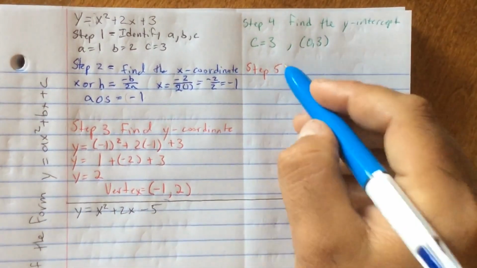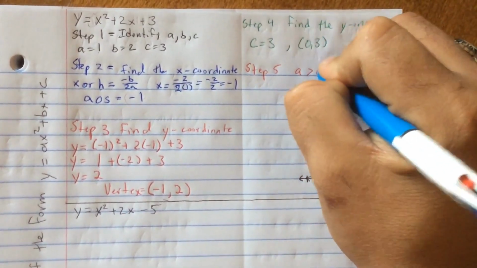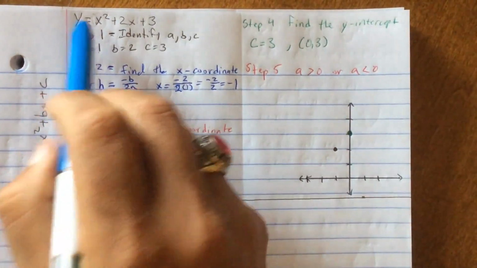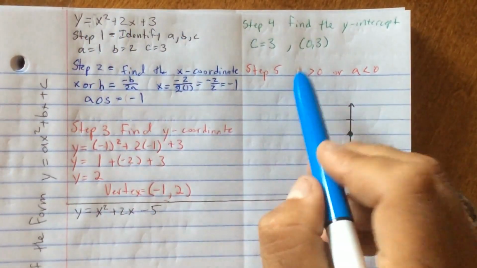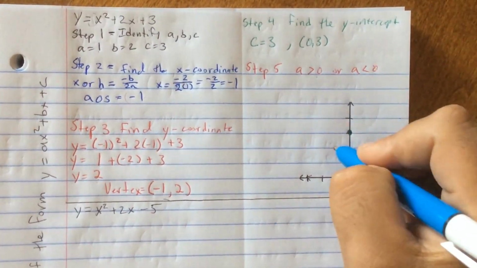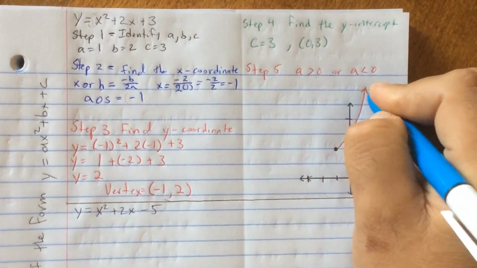We're going to check to see if it opens upwards or downwards. So we're going to see if our a is greater than 0 or less than 0. Our a here was actually 1, and we know that's greater than 0, which means it's going to be opening upwards. So we know we're going to be going up. We go ahead and start a parabola there.